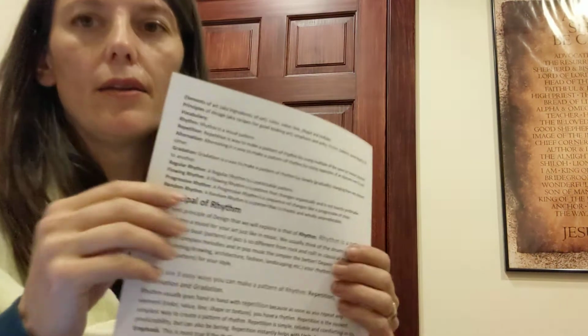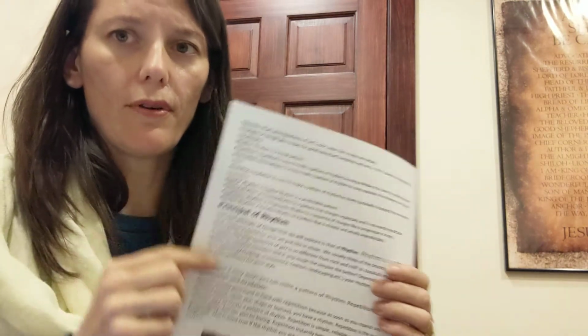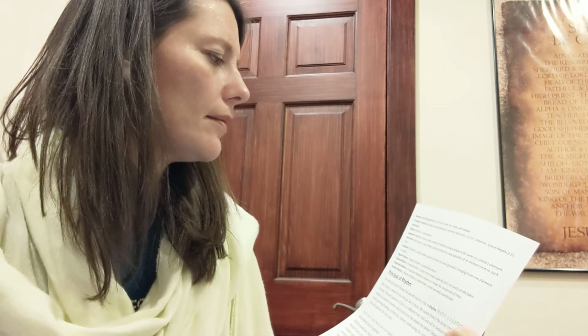And I'm going to repeat again, at the beginning is where I have your vocabulary, and I'll just read them for you real quick. Elements of art, aka the ingredients of art: color, line, value, shape, and texture. Principles of design, aka the recipe for good looking art: emphasis, unity, rhythm, balance, space, and depth, which is kind of like the 3D-ness of something.